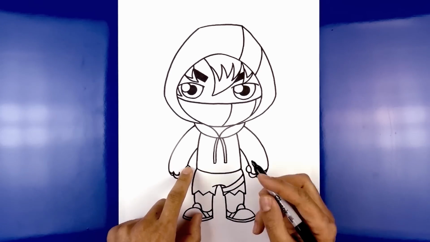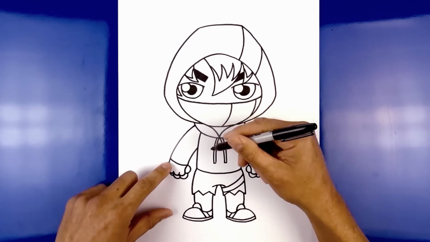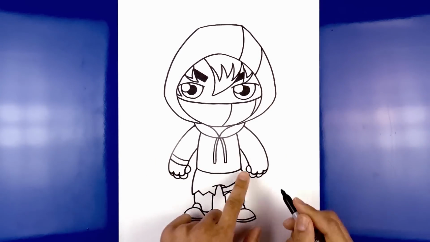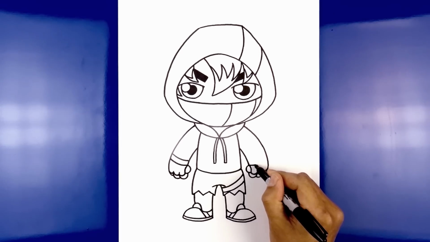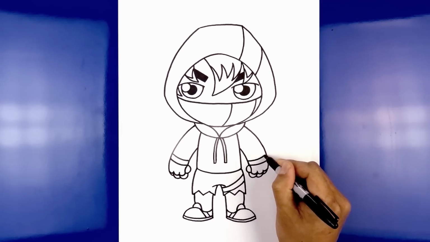Now let's separate out the glove. Starting from the wrist, we're going to draw a curve going out and then up. Now we're going to step up and draw that same curve coming in. We'll do the same thing on the right. Starting from the wrist, curving out and up, step up, draw that same curve.